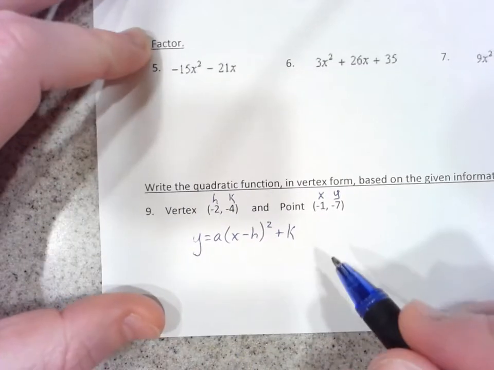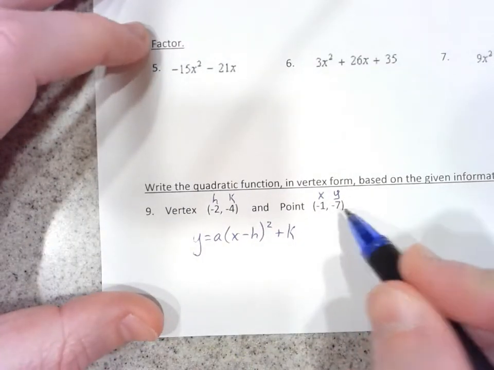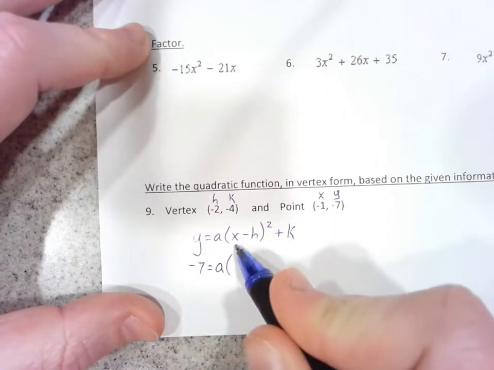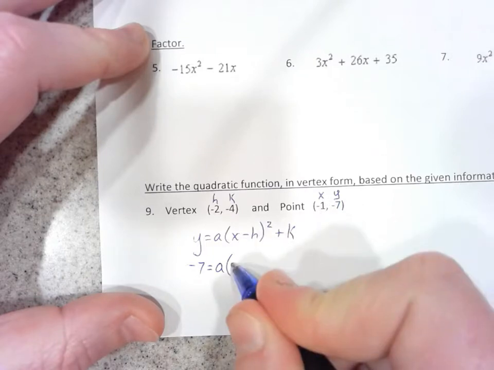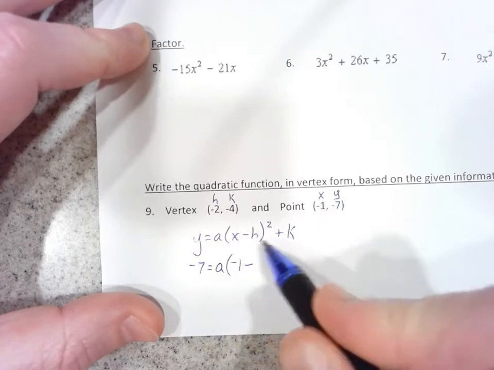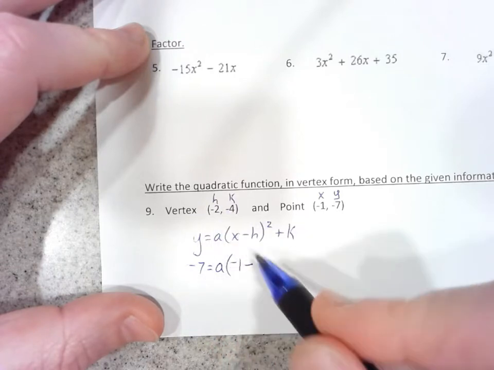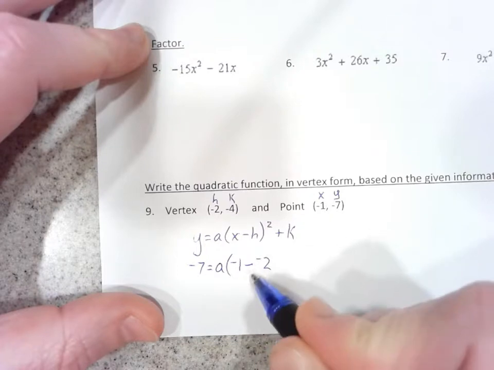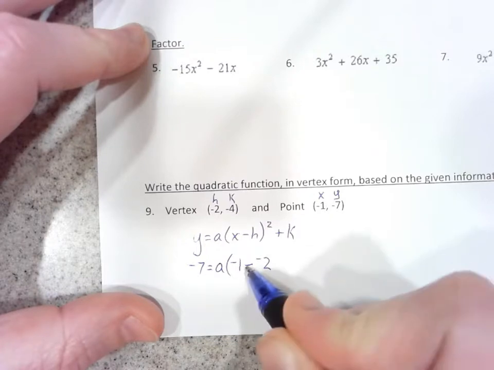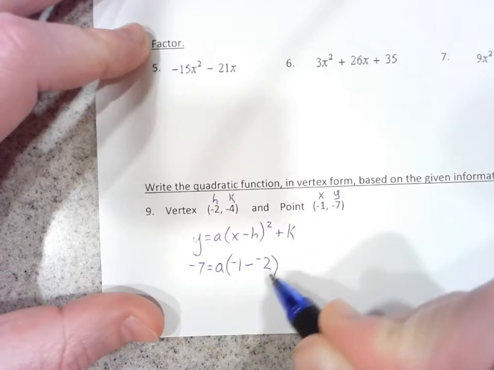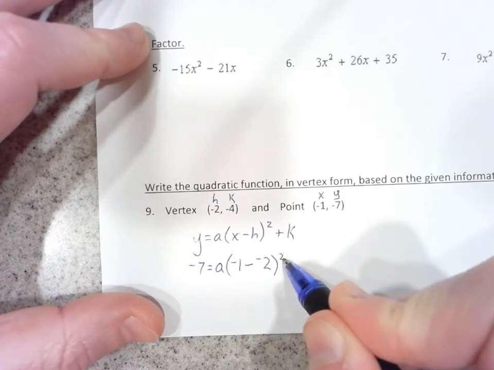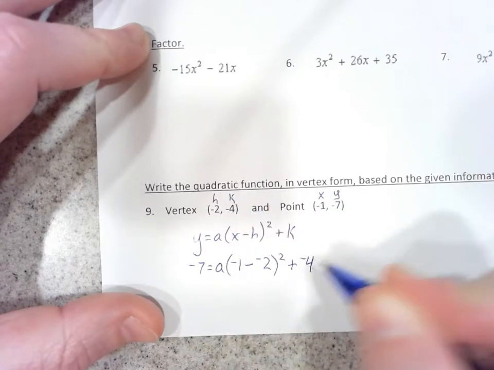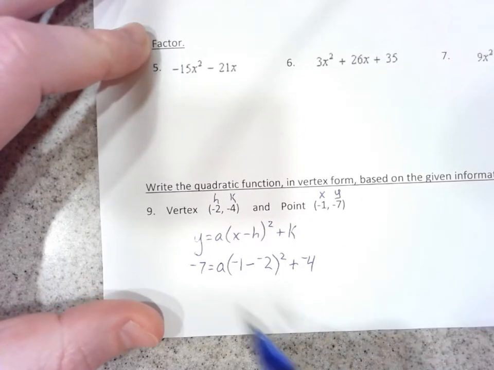So I'm going to put -7 in for y. I don't know a. x is -1. Minus h is -2, so I'm subtracting -2. Well, subtracting a negative is the same thing as adding a +2. I'll do that on the next step. I keep the squared, plus the k value is -4, or subtract 4. So now I want to simplify this for a.